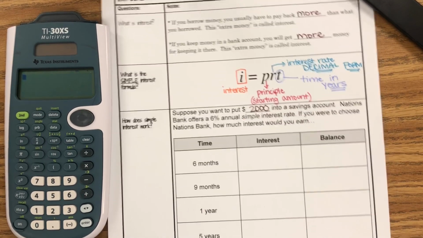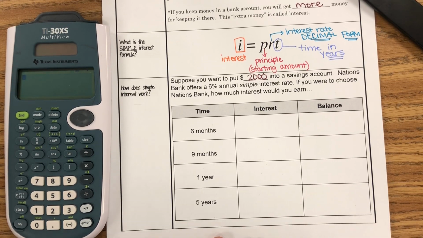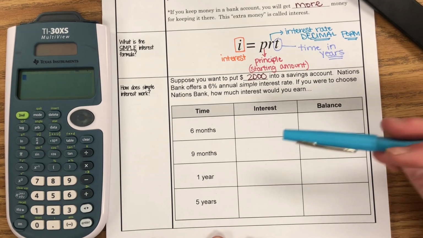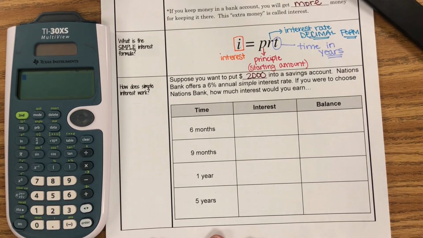So how does simple interest work? Well, suppose you want to put $2,000 into a bank account, and then this bank offers 6% annual interest at a simple interest rate. If you were to choose that, how much interest would you earn? And then we have a bunch of different times listed here. So we're going to start with 6 months.